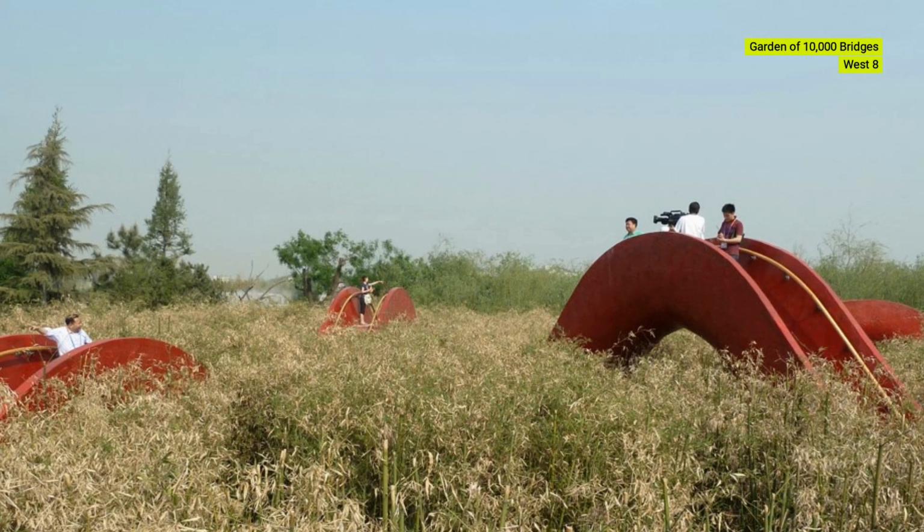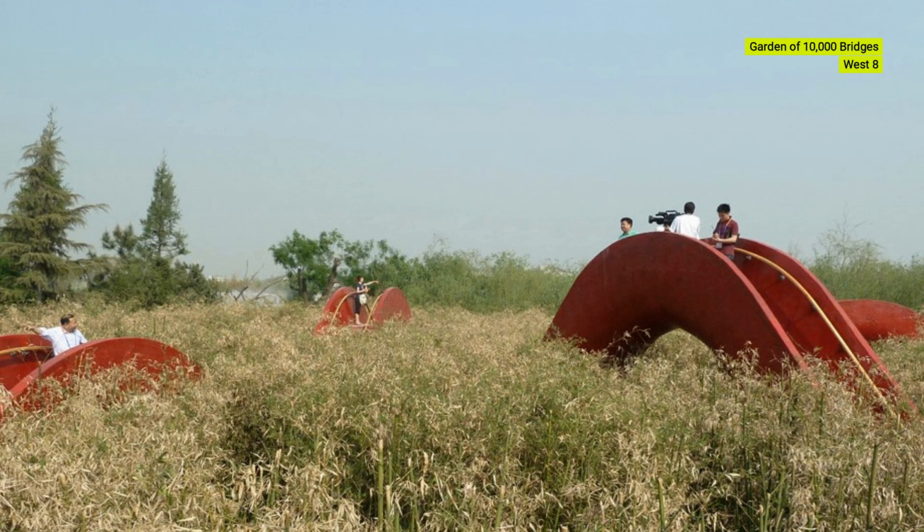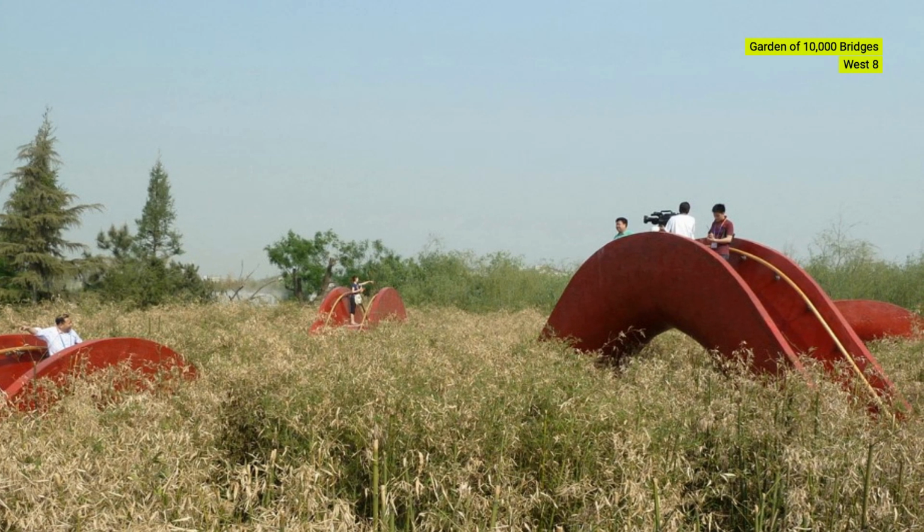Remember, landscape architecture is an ever-evolving field that continues to adapt to the changing world and its needs.